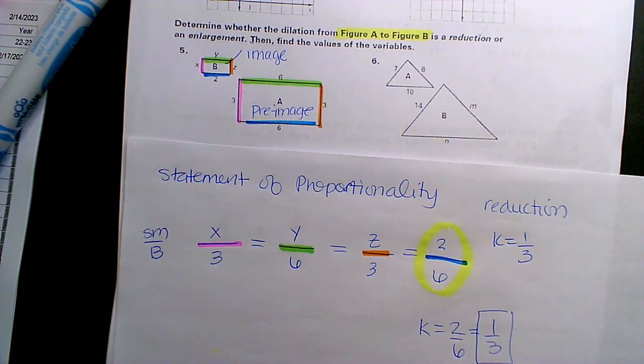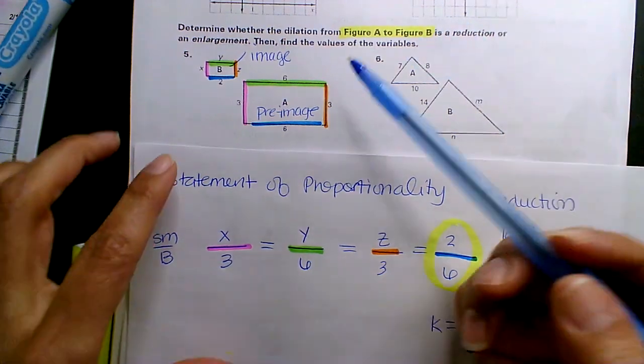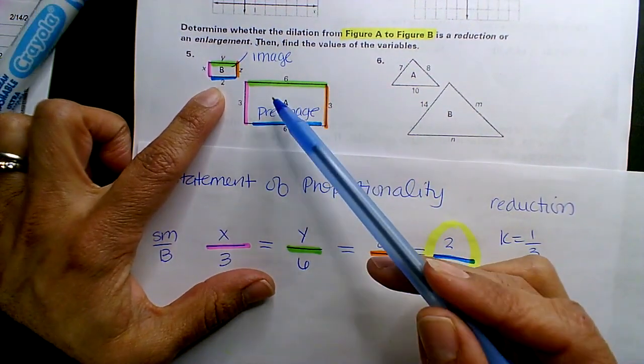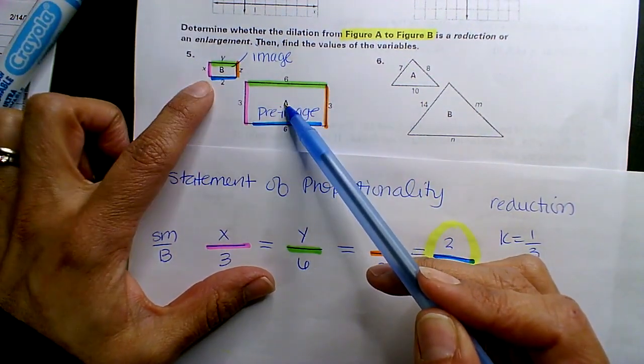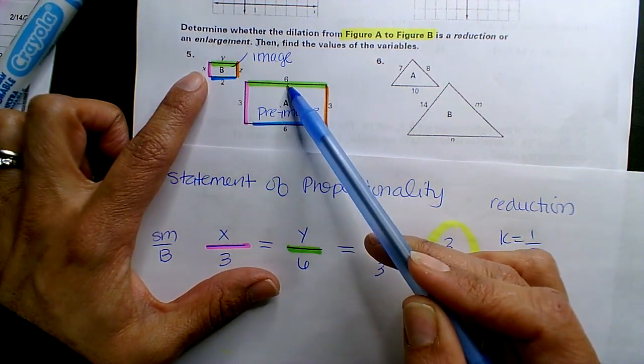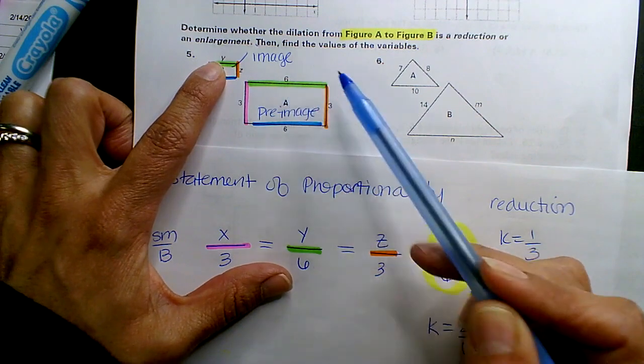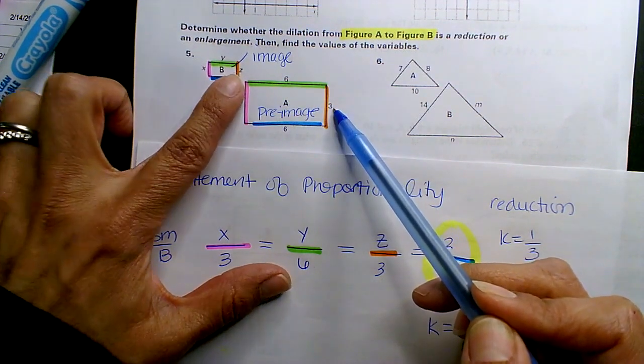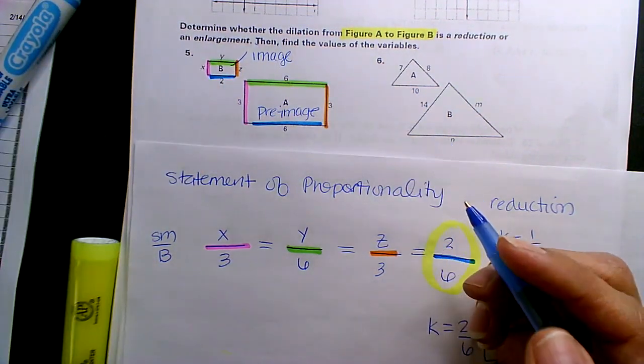Yeah? Okay, now you have to find the value of X, Y, and Z. Now, for those of you where now it's making sense, you're like, oh, so the bigger one is 3 times as big as the smaller one. So you're like, oh, 3 divided by 3, X is 1, 6 divided by 3, that's 2, 3 divided by 3, that's 1. Yeah, you could do it very quickly.